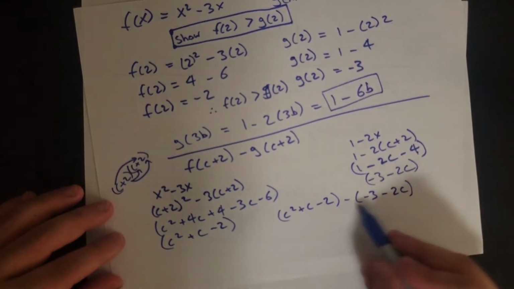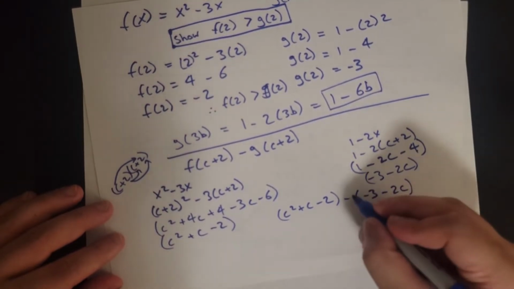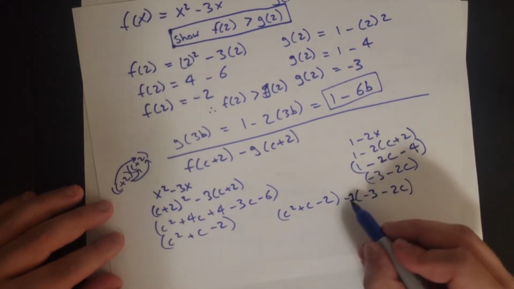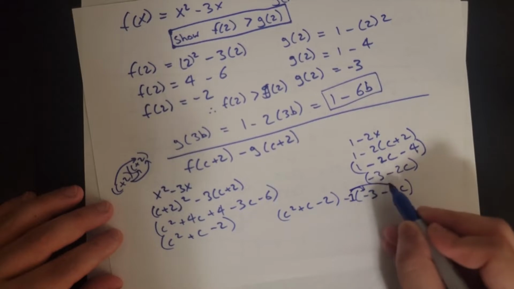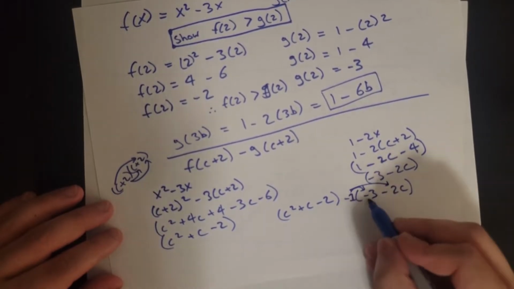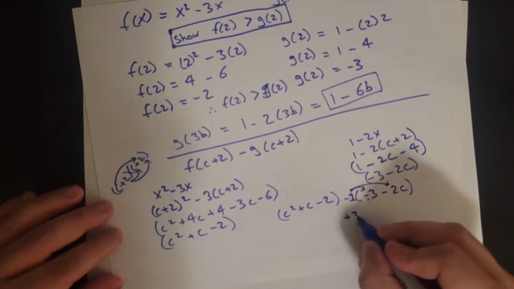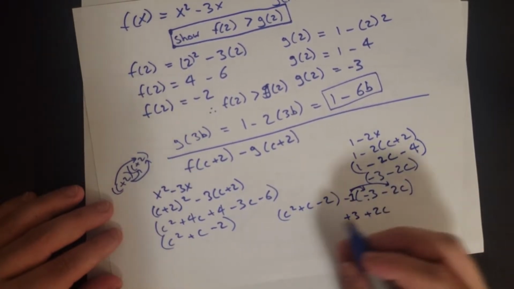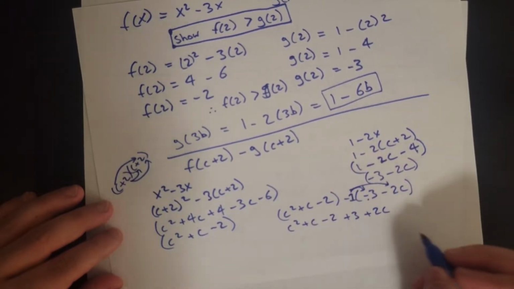And because I'm subtracting these terms here, if I was to open this bracket, it's kind of like I have a negative 1 in front of it, so I'm going to multiply that negative 1 into each of them, and that'll give me negative, negative, a positive, negative, negative, positive. So that'll give me plus 3 plus 2c, and I have c squared plus c minus 2.